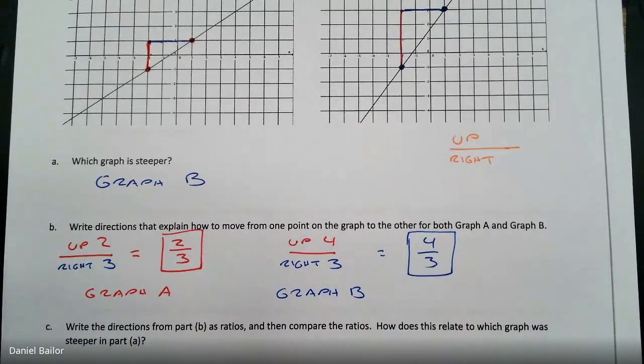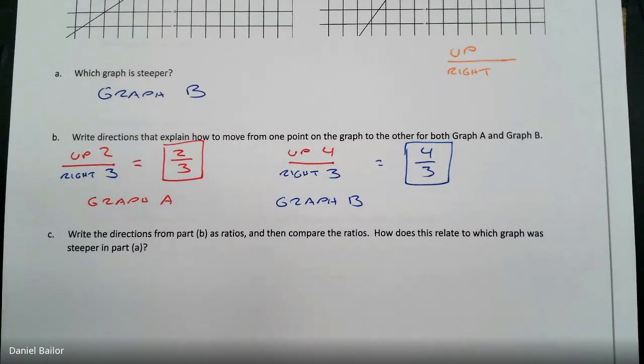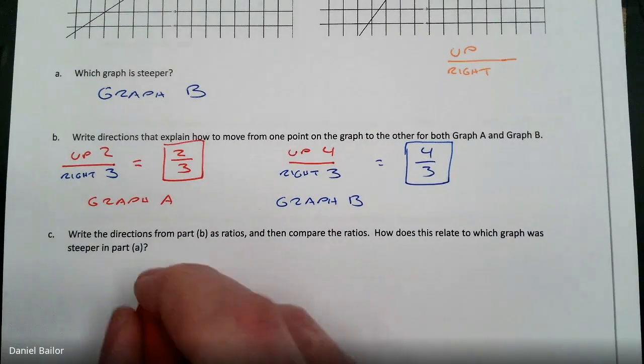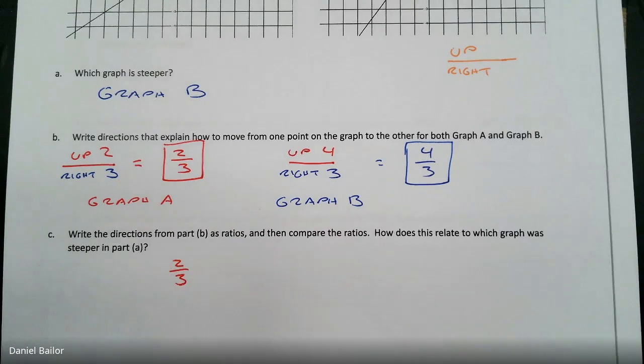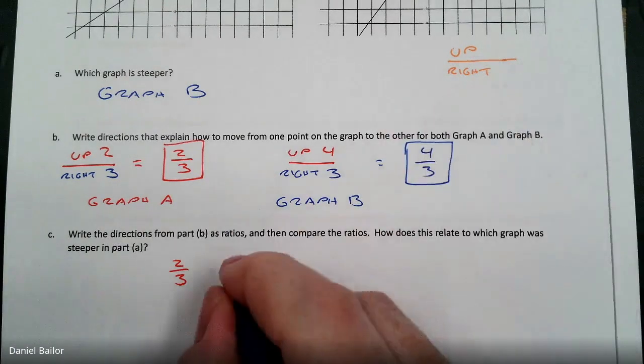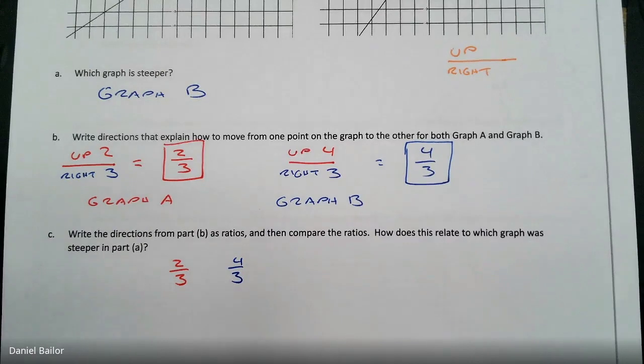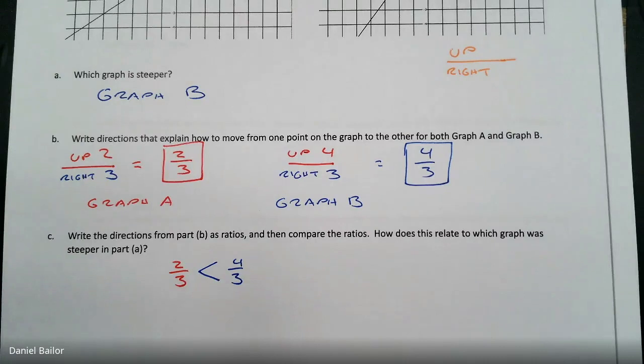Now, these are ratios, so we already wrote them. Let's compare the ratios. So graph A was 2/3. Graph B was 4/3. Compare them. Well, compare means greater than, equal to, or less than. So looking at this, graph B is greater than graph A.